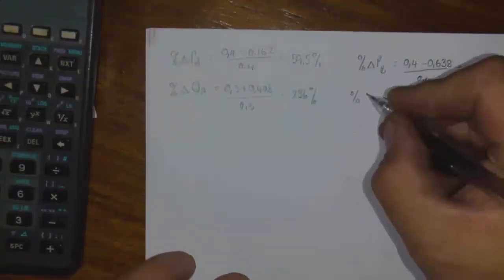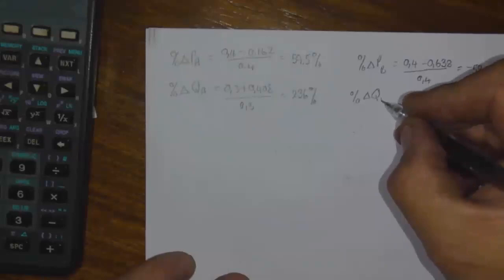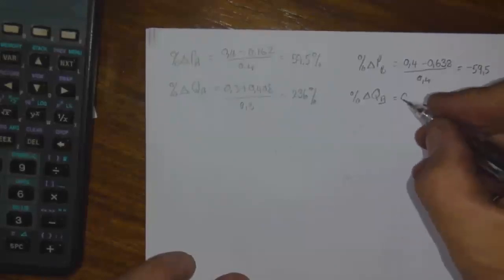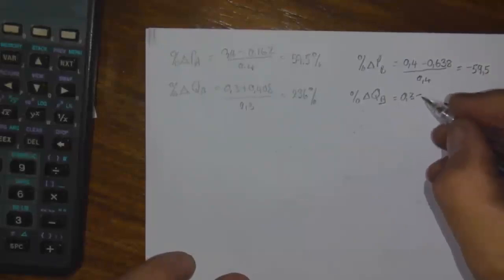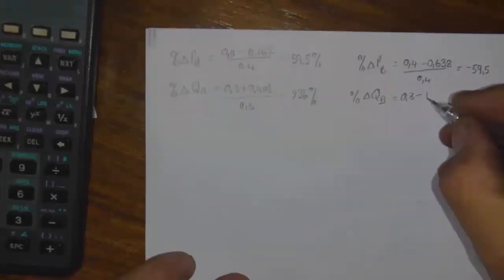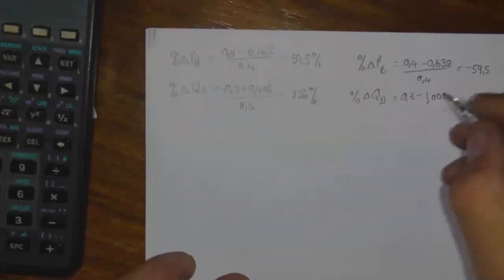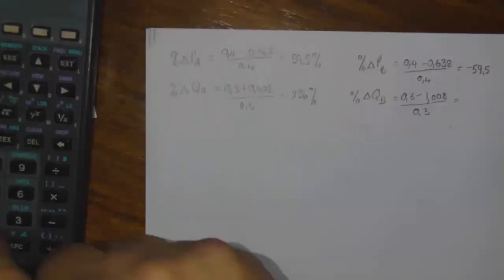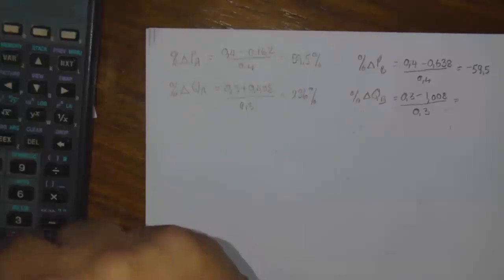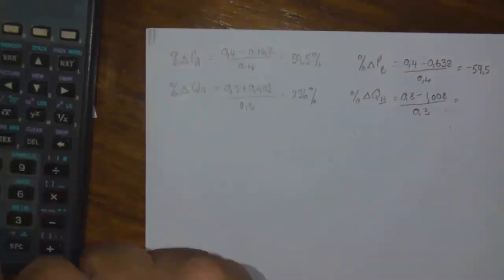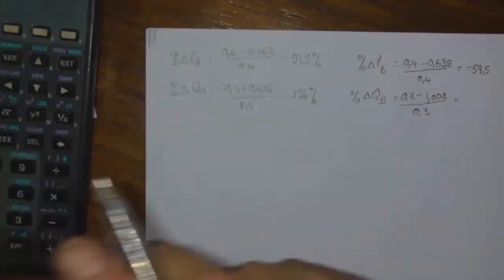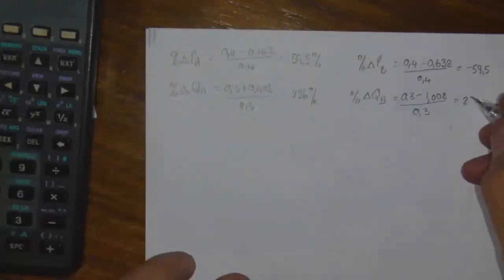And percentage change in Q. That will be 0.3 minus 1.008. Again, 236.